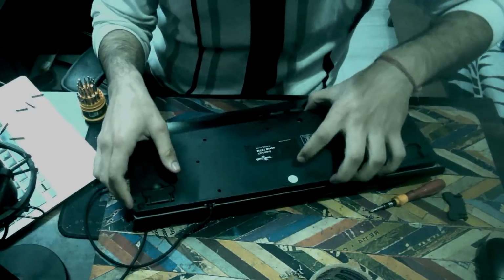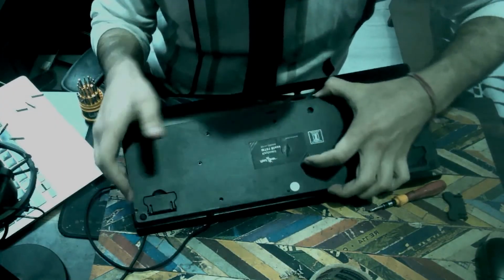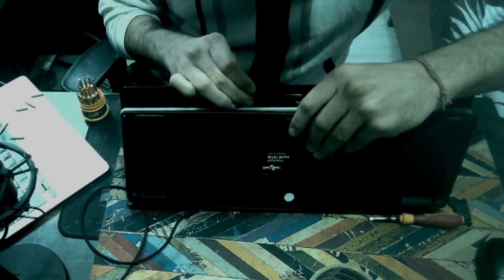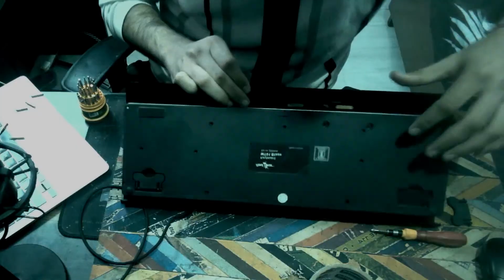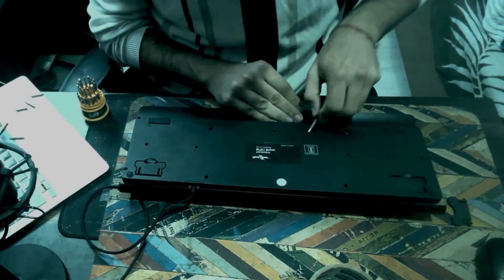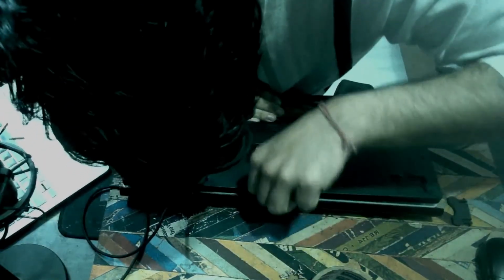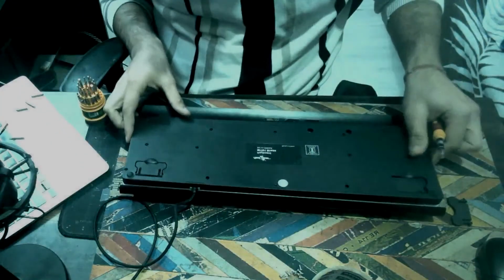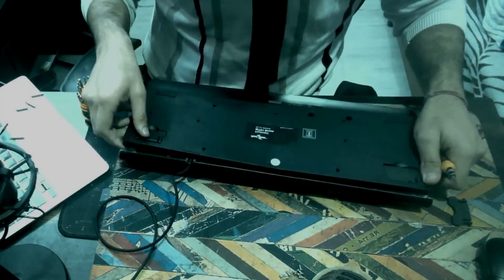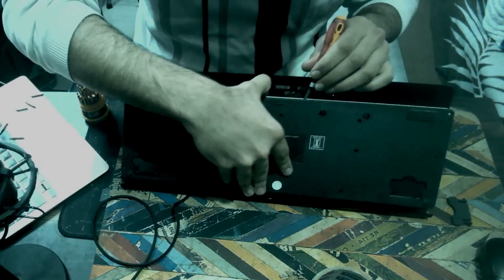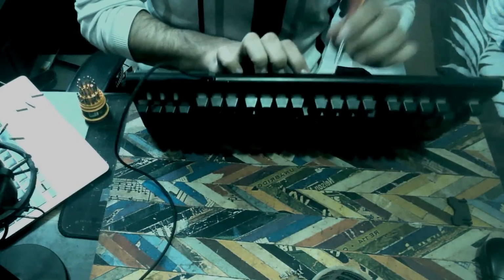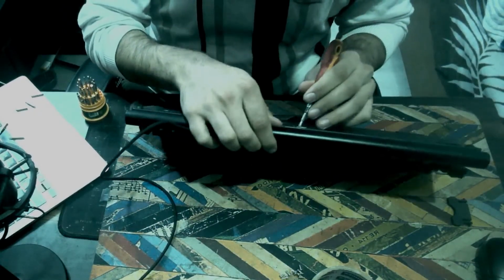Amir, why am I breaking this? I have no idea. See that? I have literally no idea. Today, on the journey of repairing this keyboard, I might end up turning it into trash. So just hold on with me.